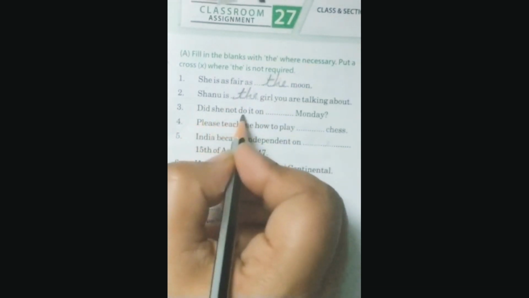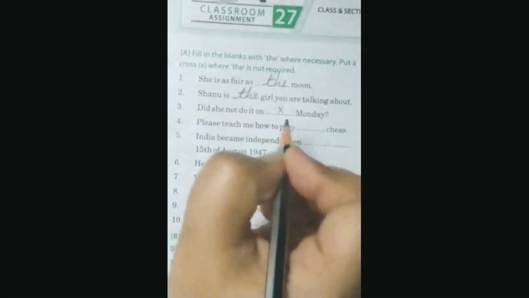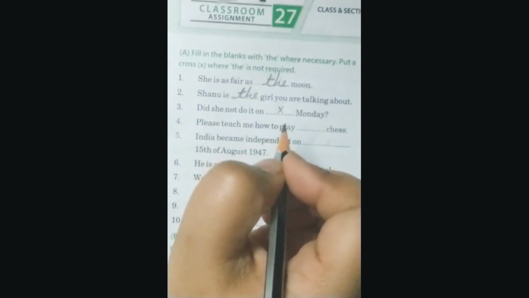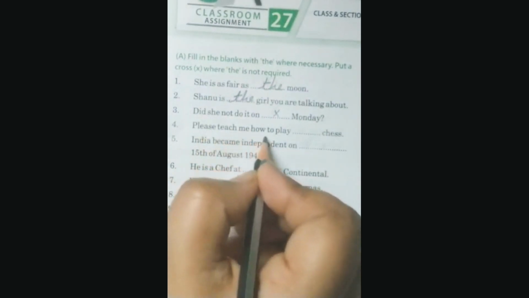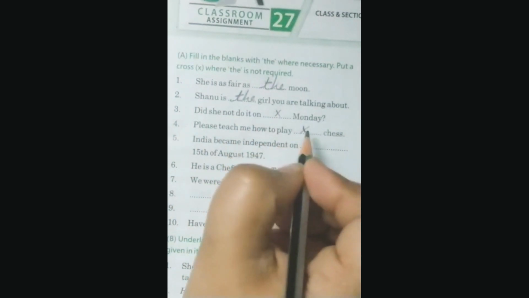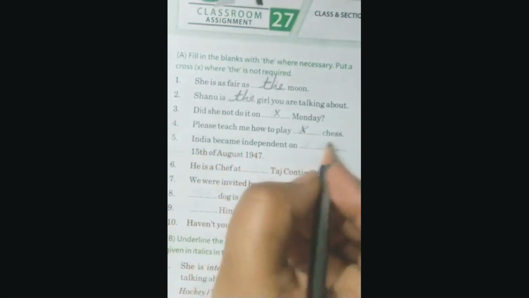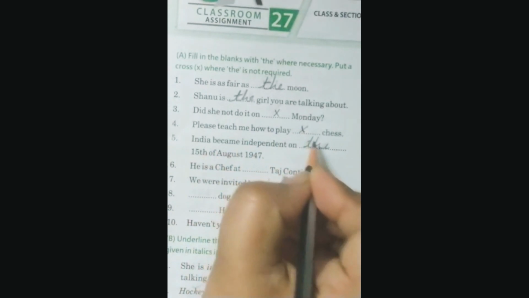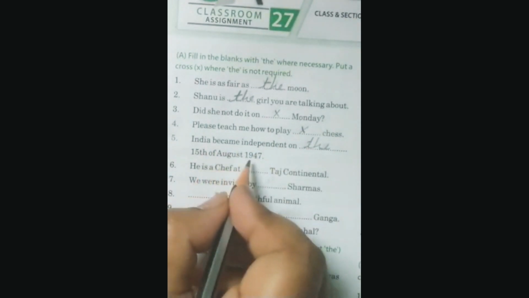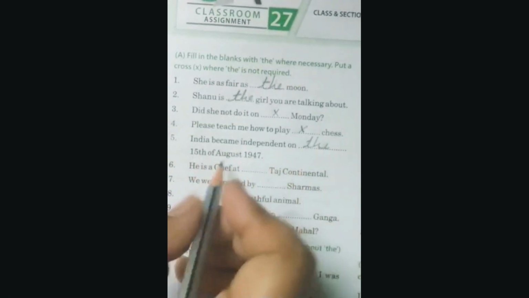Did she not do it on Monday? So here we'll not use any article because with days we don't use any article. Please teach me how to play chess. No article will be there because we don't use any article with sports. India became independent on the 15th of August 1947. It's an ordinal number, so we use 'the' here.